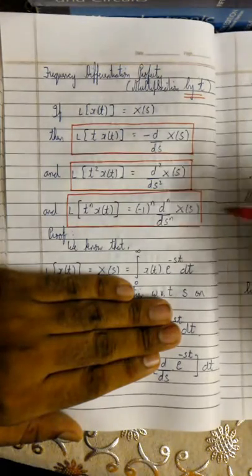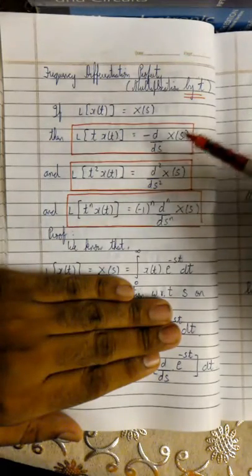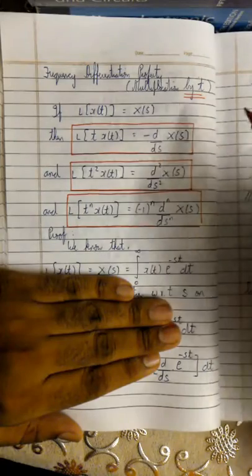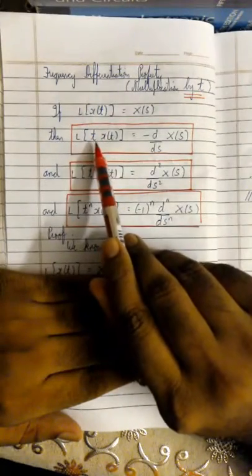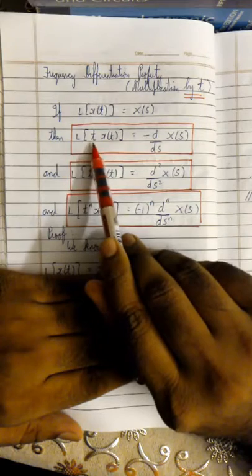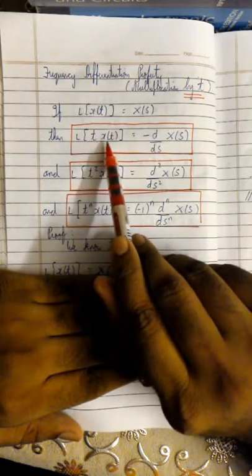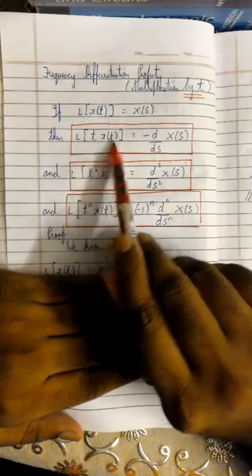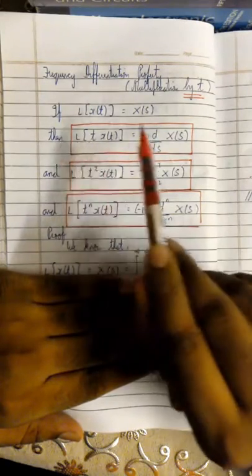In these questions we are mainly applying this property. If you see t in your given question, t being a function of time, multiplied with it, or if you see t anywhere in your equation, you should immediately understand that this is the formula you need to apply.